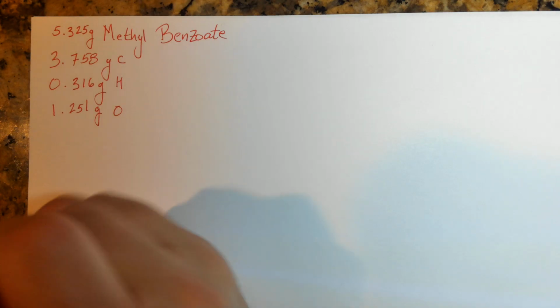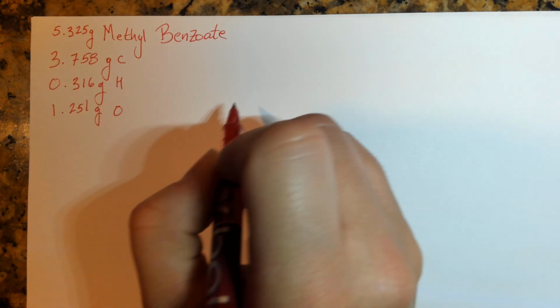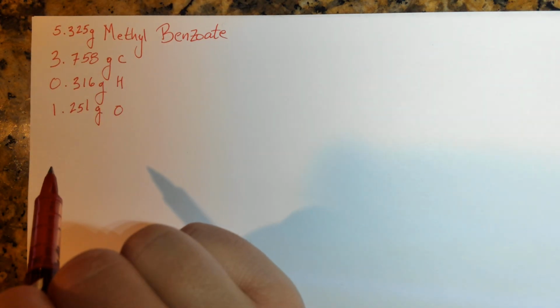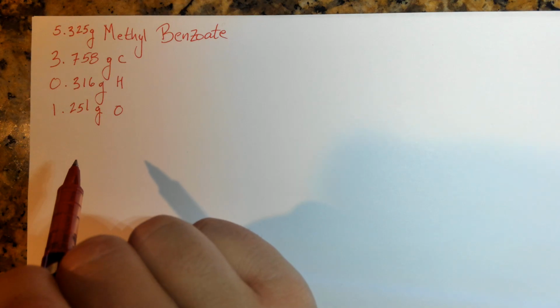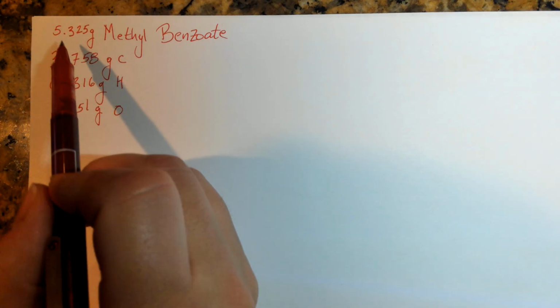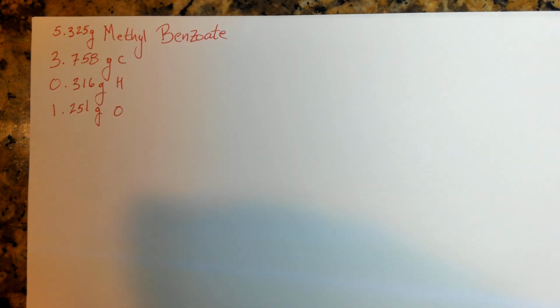So here's what I'm trying to get you to think about. Do you need to assume 100 grams? Can you assume 5.325 grams? Are you allowed to assume 100 grams? What does that even look like? And how do I get into mass percent? Do I even need to get into mass percent? Some of these questions that you're thinking about here.